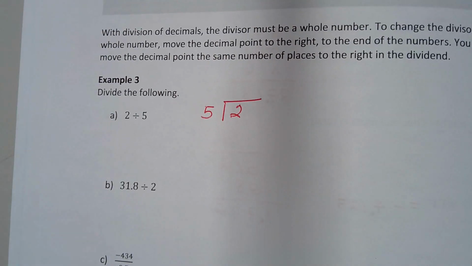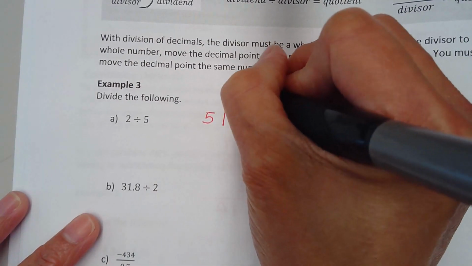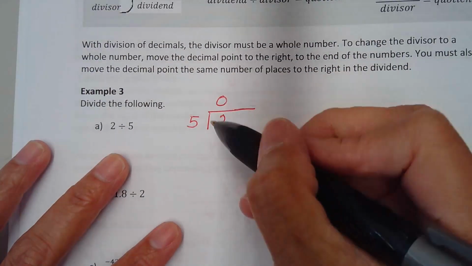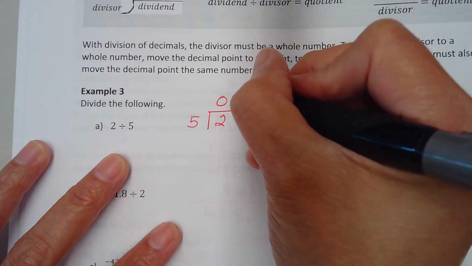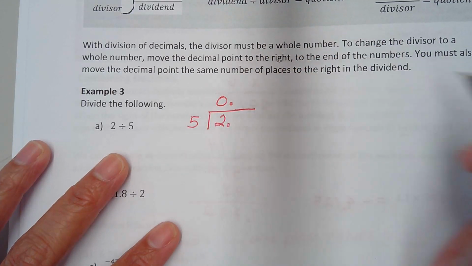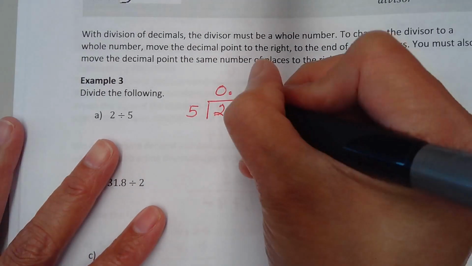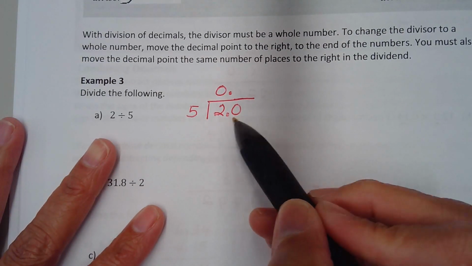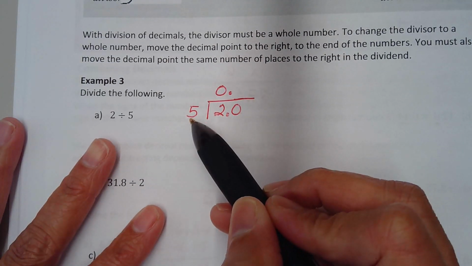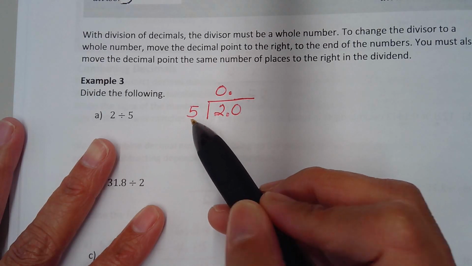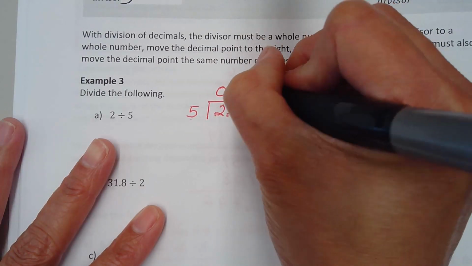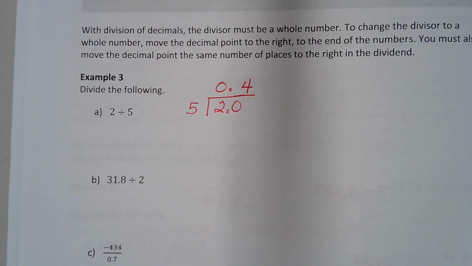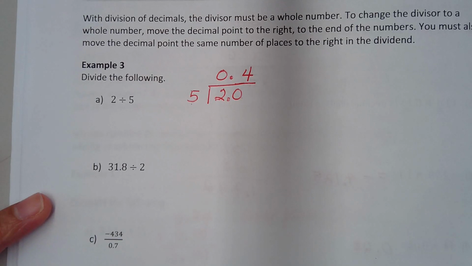Oh, it's the other way around. It would be nothing, right? 0. If it's the other way around, that would be 2. So 0. We're gonna put a decimal. We're gonna add another 0. Now think of it as 20 divided by 5. That would be 4. So 0.4. Let's try the other one.